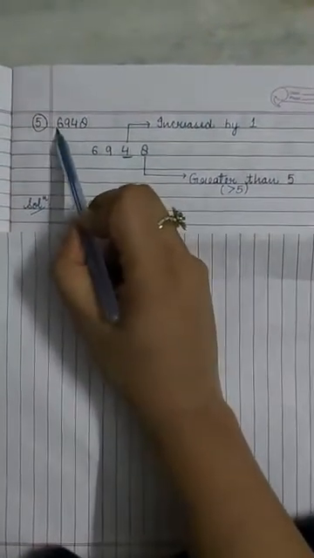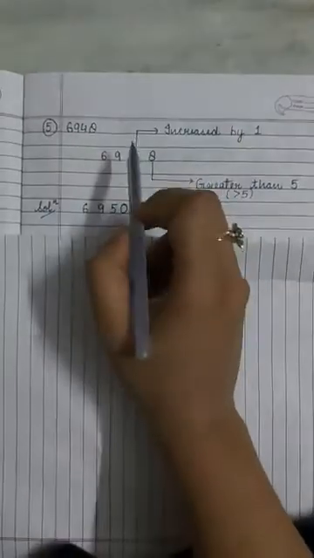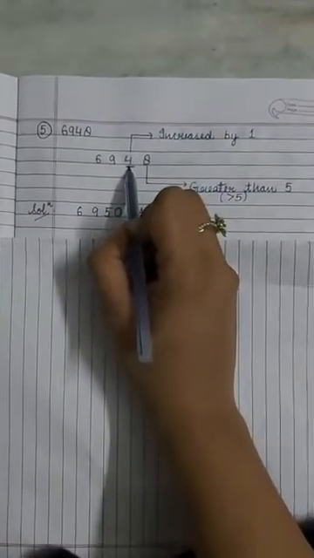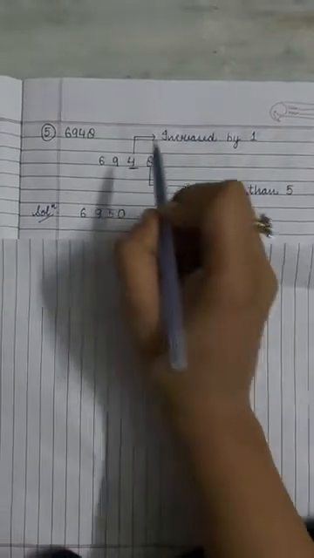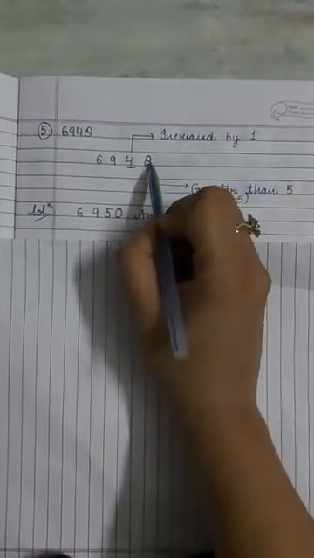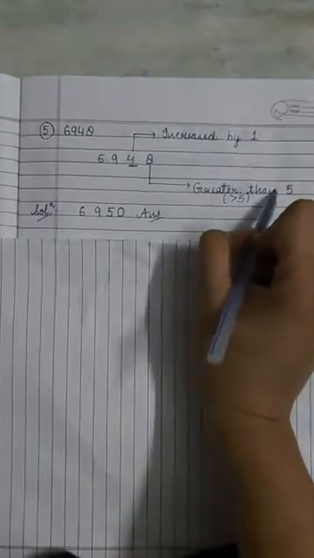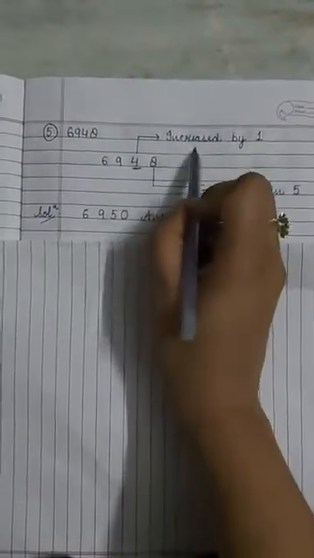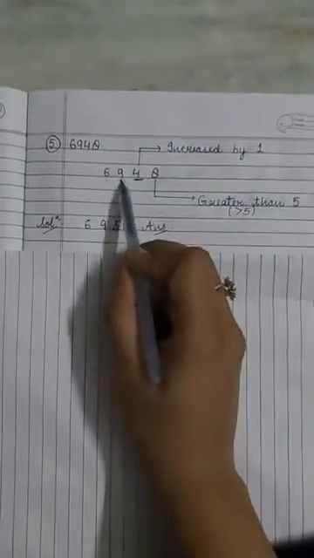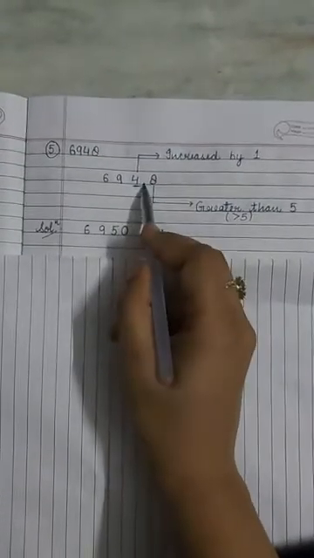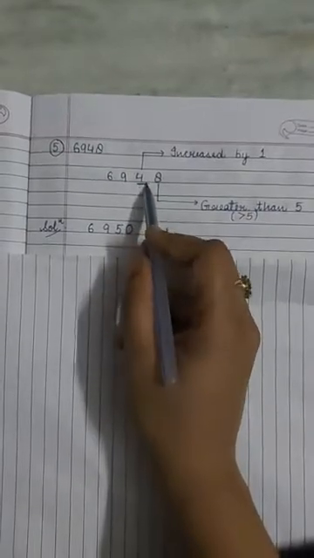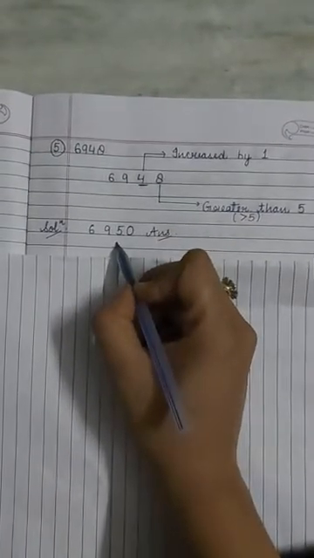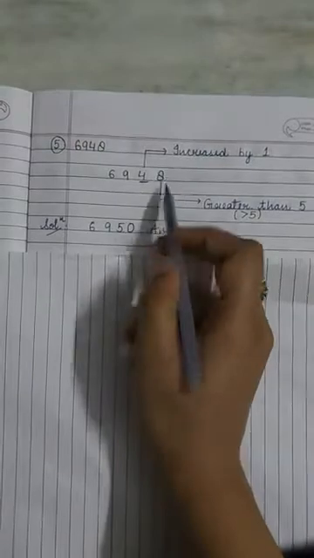One more example. I have taken another number, 6948. Again I have underlined 4. Why? Because it is on the tens place. Now which digit will I observe? 8. 8 is greater than 5. So we will increase 4 by 1. Now in the answer, 6 and 9 will remain as they are. 4 is increased by 1, so we will add 1. 4 will become 5 and we will replace 8 by 0.